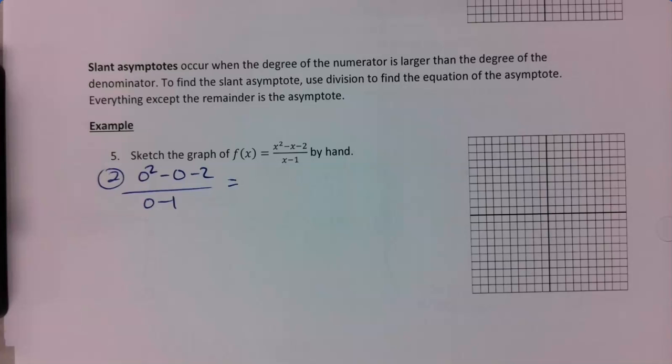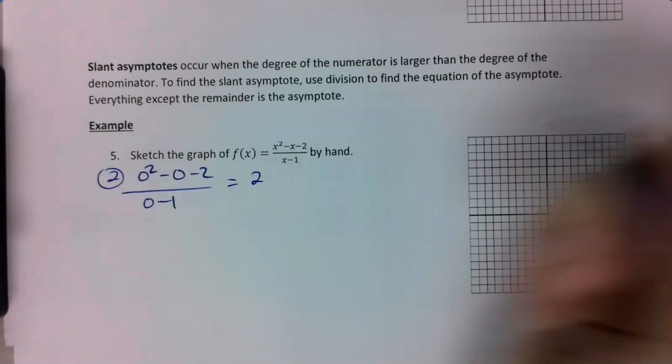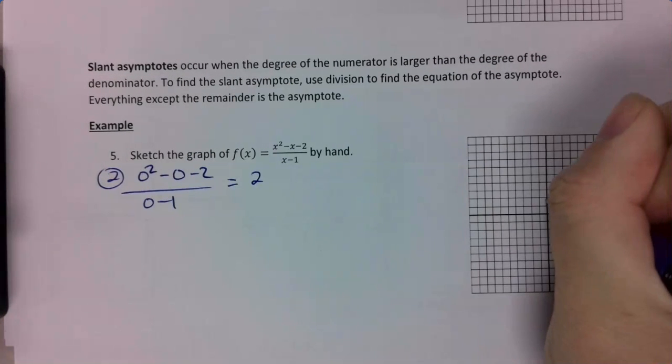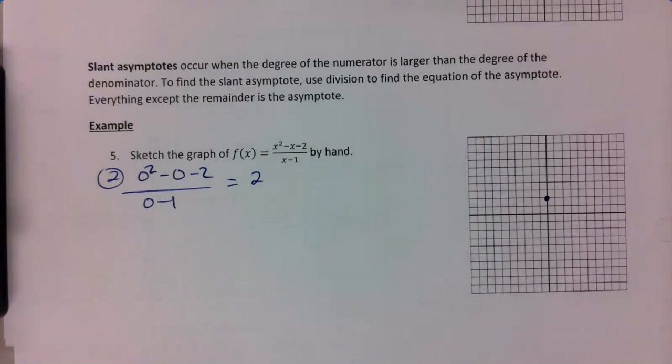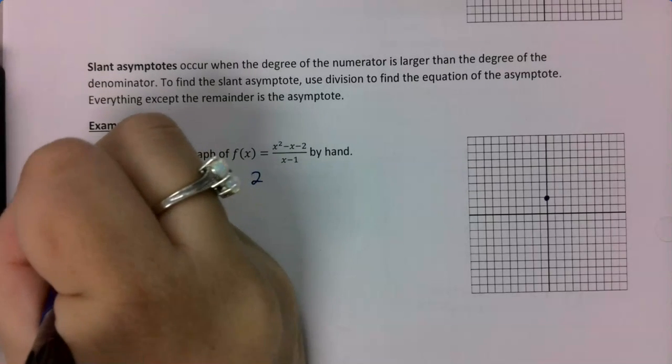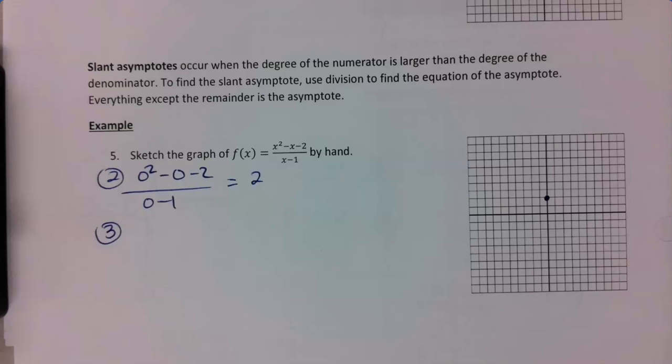Okay, so what do I get when I plug in 0? 2. So this is my y-intercept. Then I want to take my numerator and set it equal to 0.